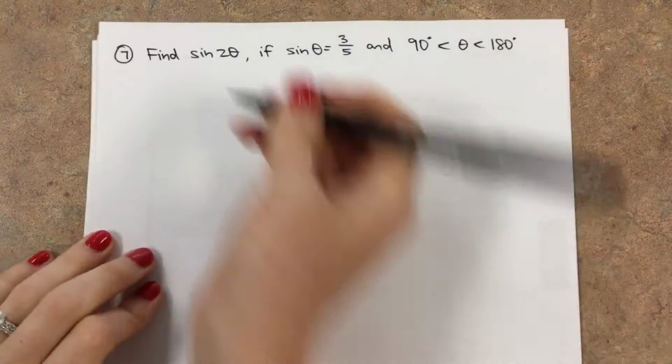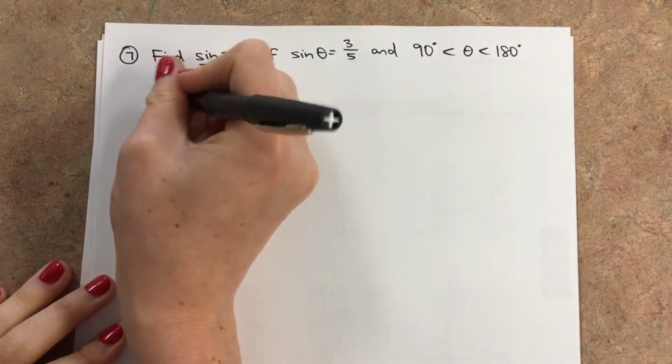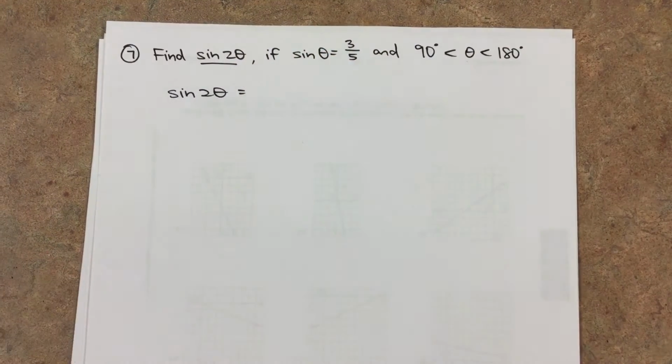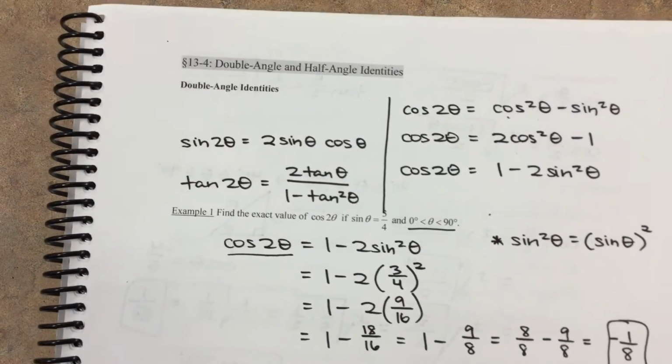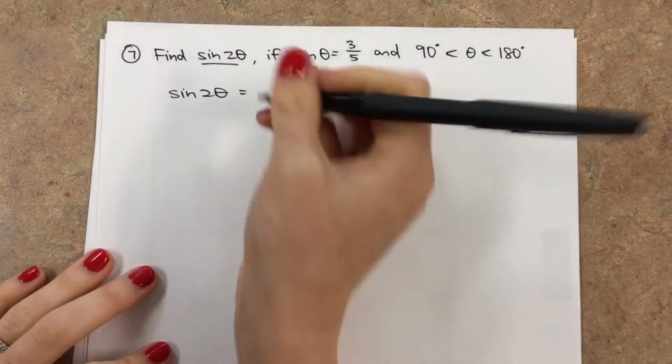So first thing, know what you need, know what formula you're supposed to be using. So you can pull this formula right off of your note card. This is in your 13.4 notes. Let me just again show you that page so you know exactly what I'm talking about. It's the very first page of 13.4. So you've got these double angle identities right here. So this is the one that we're looking at. So 2 times sine times cosine.